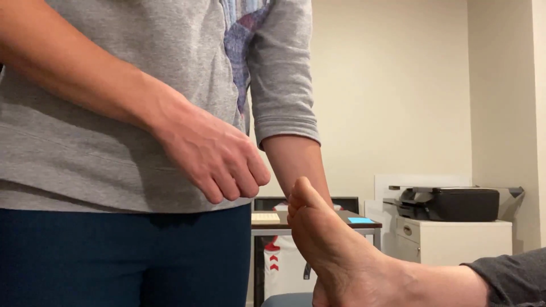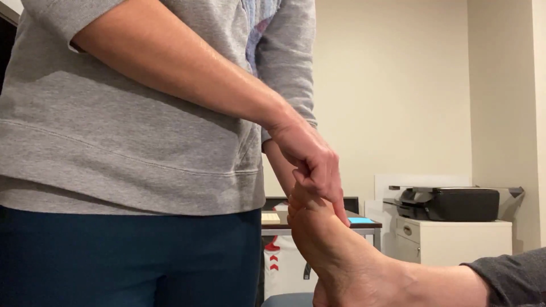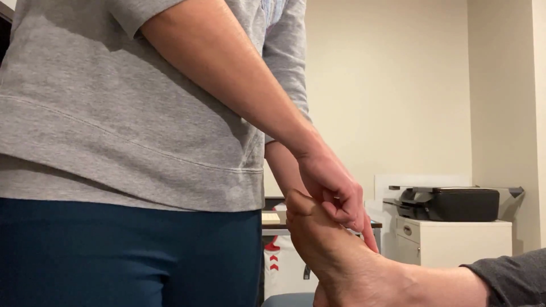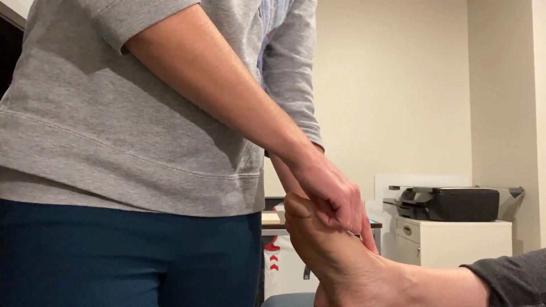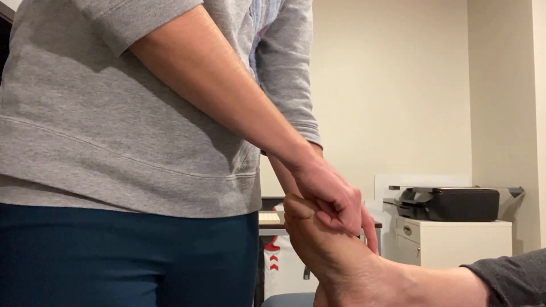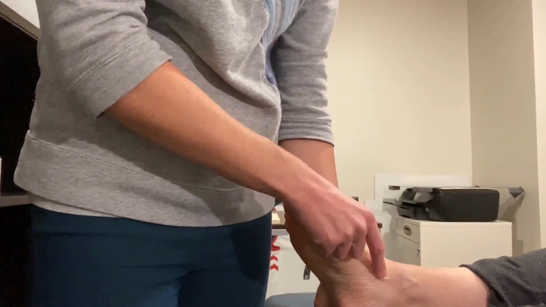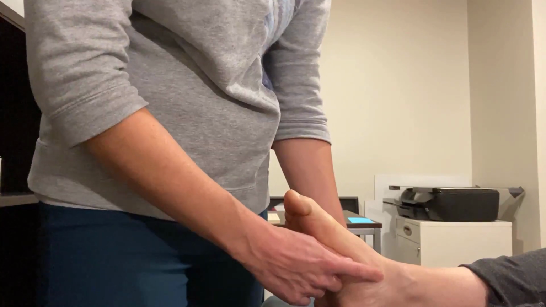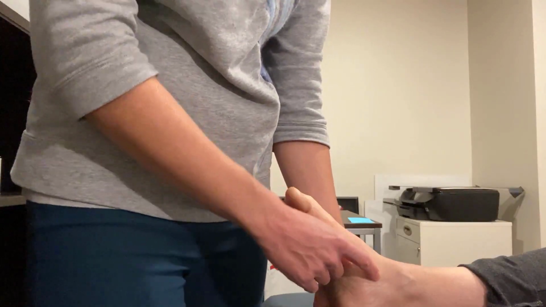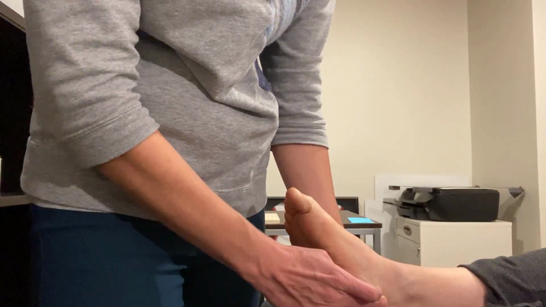To palpate the Sustentaculum Tali of the Calcaneus, we can start on the first metatarsal of the great toe. I'm going to palpate proximally to the base of the first metatarsal. I'm going to move on to the medial cuneiform, and then proximally again onto the navicular bone. If I move medially, I can get onto the navicular tuberosity, and then directly posterior from that navicular tuberosity, about 1 inch, I can palpate the Sustentaculum Tali.